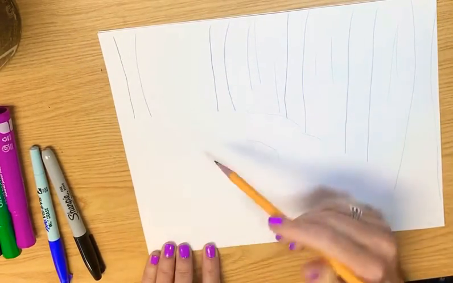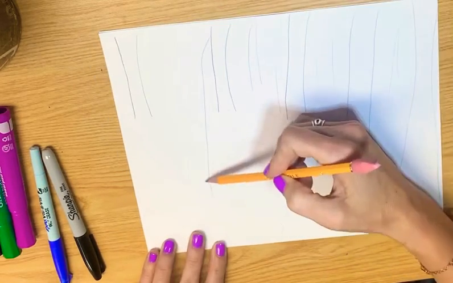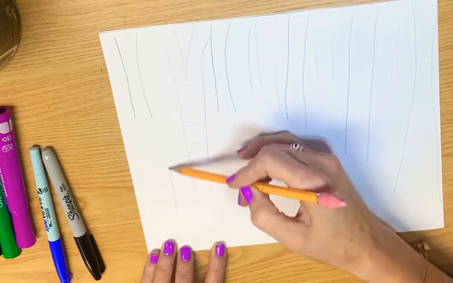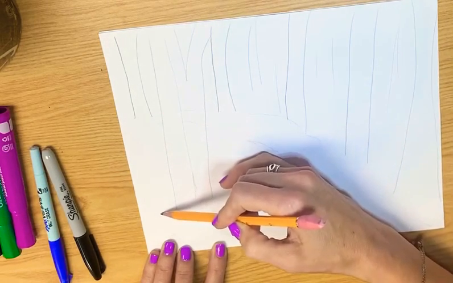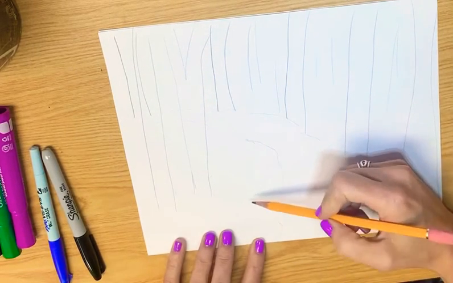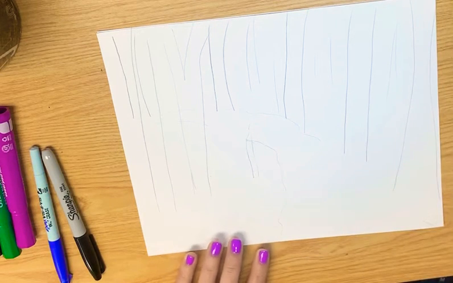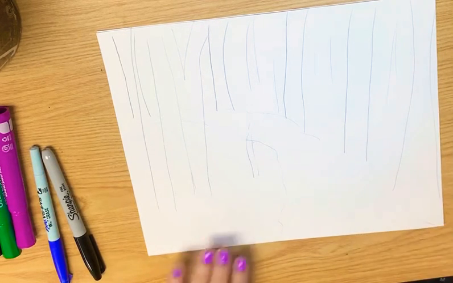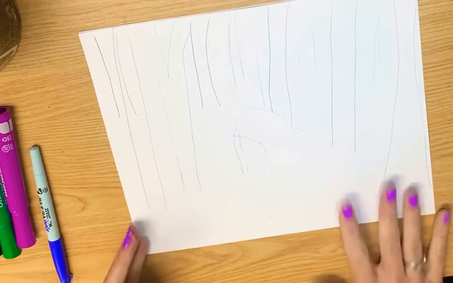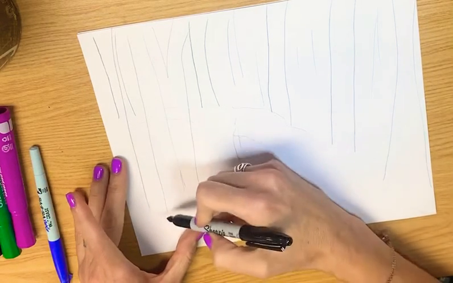And then on this side of the path, we're gonna have a tree that comes up through here, and it splits, and another tree here that goes over that one. And we'll probably have something here. I'm not quite sure what I'll do there yet. All right, so now that I have it laid out, I'm going to take my Sharpie and go over the pencil for good.